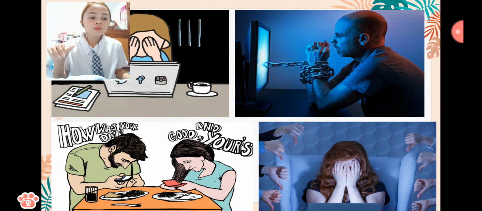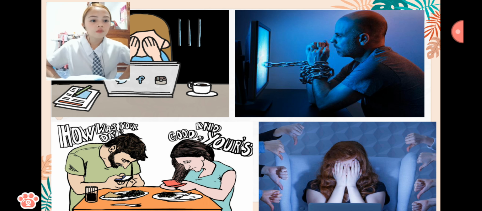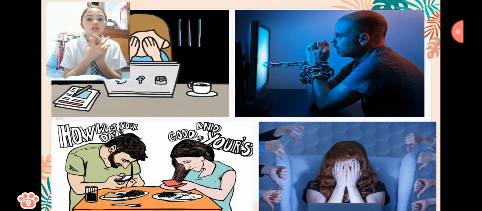Those thumbs down from the people refer to the rejections, and could also represent the harmful things or harmful words being said to that girl, so that she tends to hide herself. It could also show that she might be experiencing depression or anxiety, all because of the use of social media.